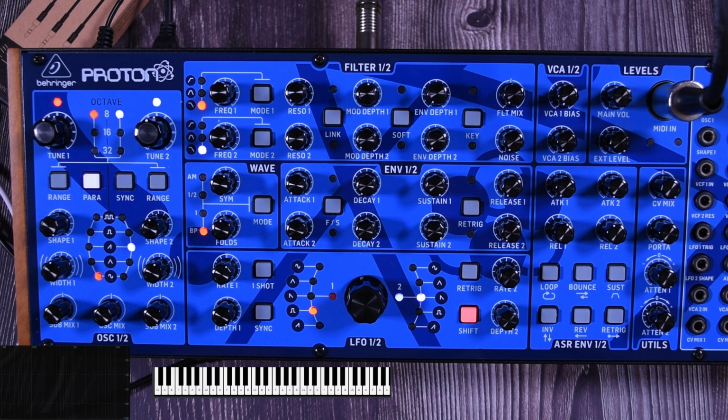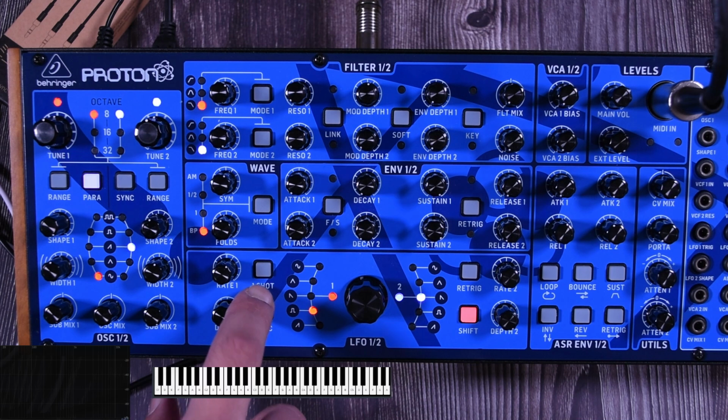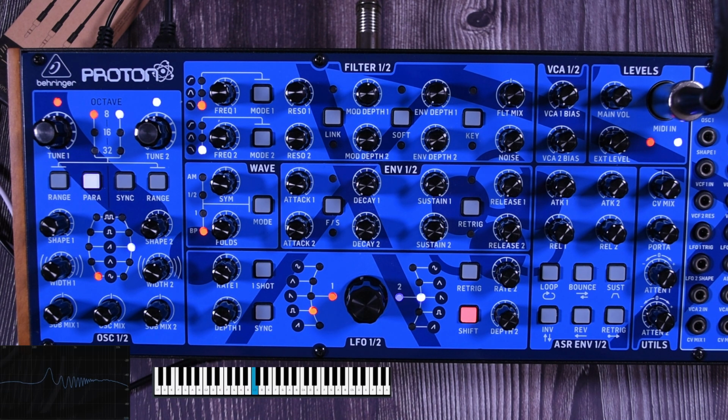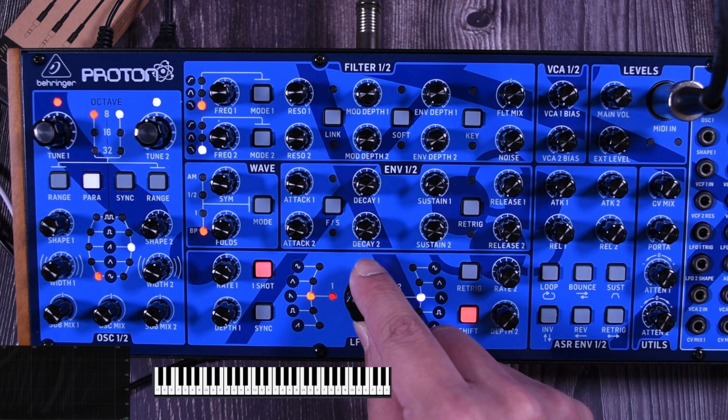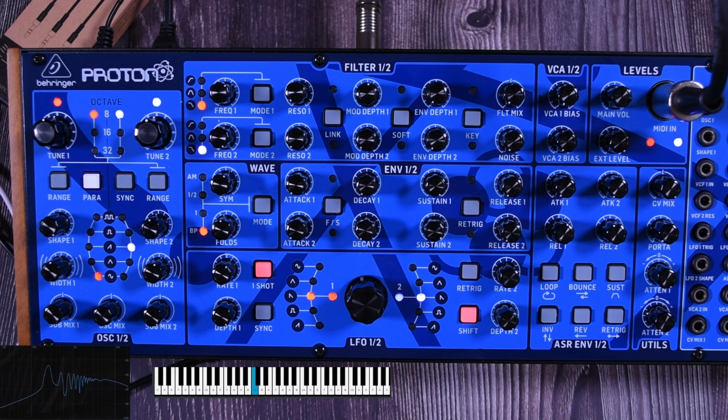Now, the next option is going to be the one shot. I'm going to play it. I'm going to press and hold a key. Of course, it's just not doing one shot. Usually, one shot means that if I play one key, it will just trigger or use one cycle of the LFO. If I press it, one shot is enabled. I'm going to play one key, still the same, it's not doing anything, right? And I'm going to put it on a saw, not doing anything. So the one shot is not working.